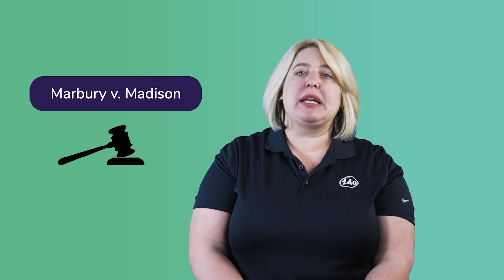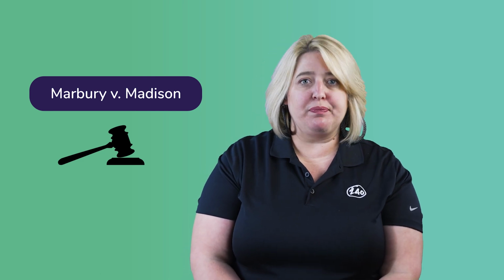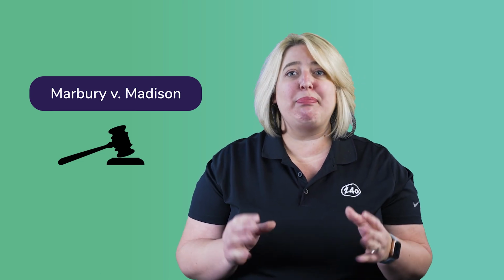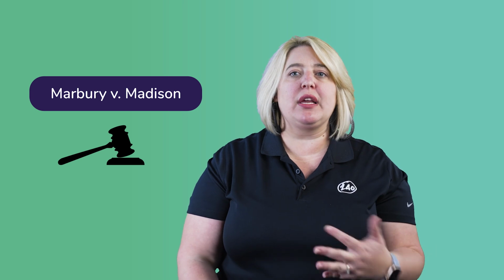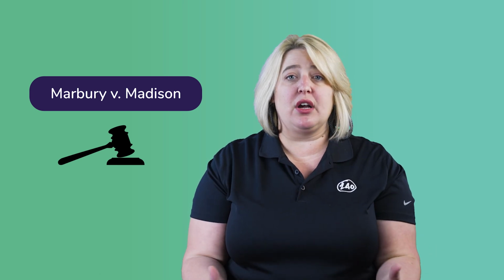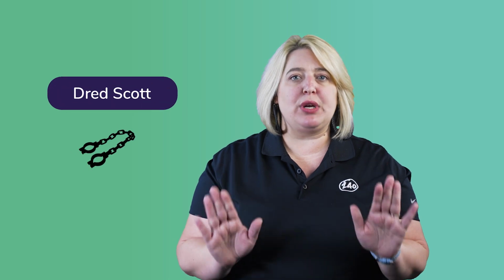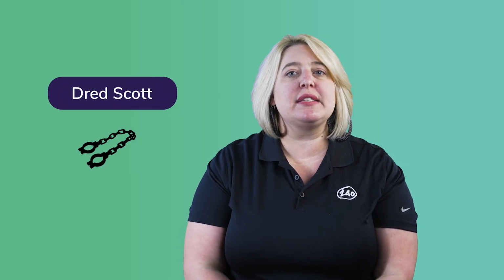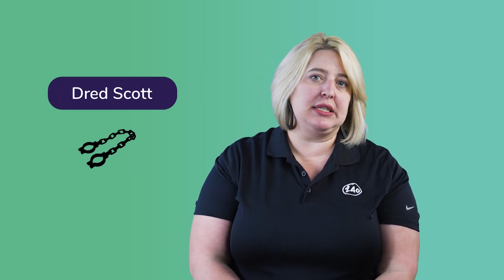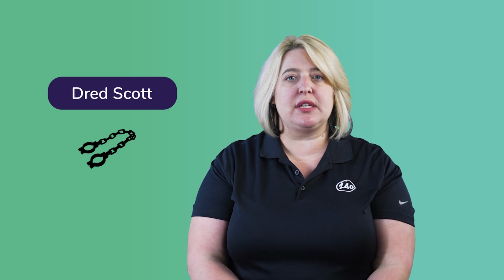And finally, for government, I've got 4 court cases that are likely to be on the test. The first is Marbury versus Madison, which established judicial review. Now, judicial review basically states that the Supreme Court can strike down a law it deems unconstitutional. The second is the infamous Dred Scott decision, which said that slaves were property and not entitled to the rights and privileges of citizens of the United States. That was overturned after the Civil War.